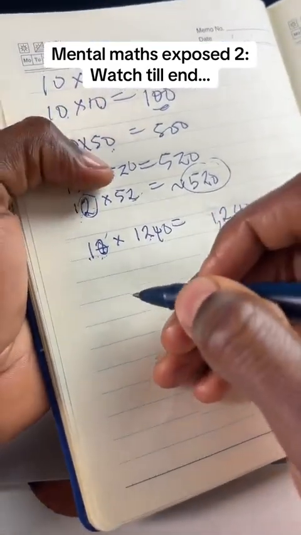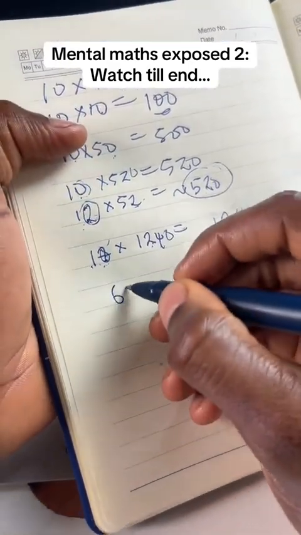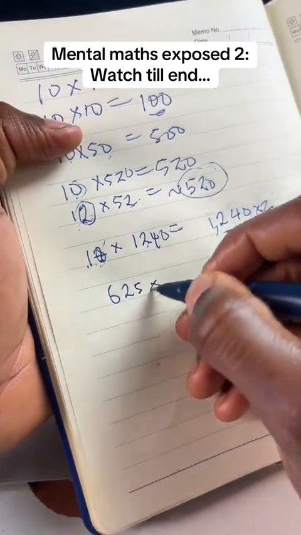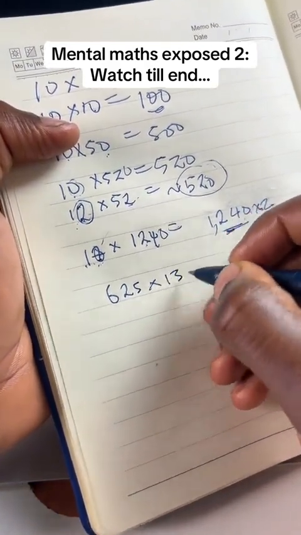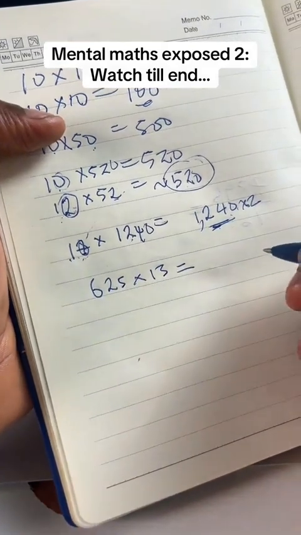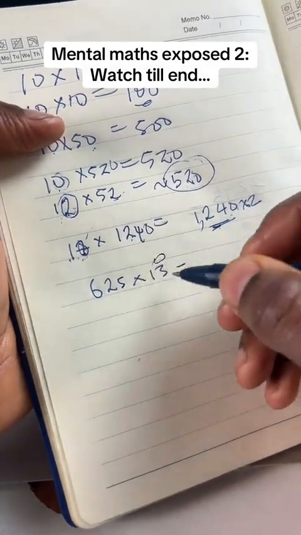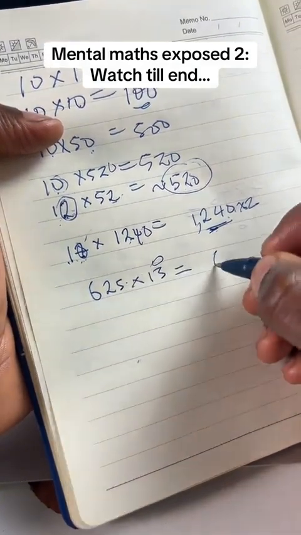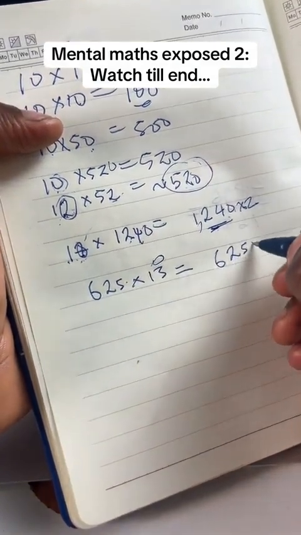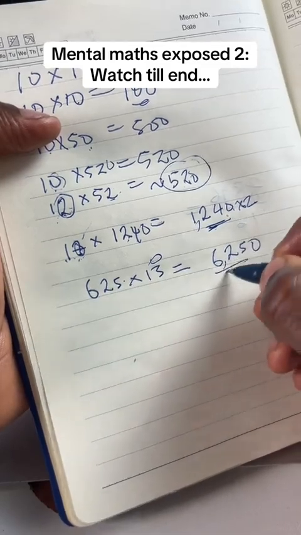You tell me the answer to 625 times 13. What is the answer? It's simple. Reduce this to 10. Transfer the 0 to this. The answer is close to 6,250.